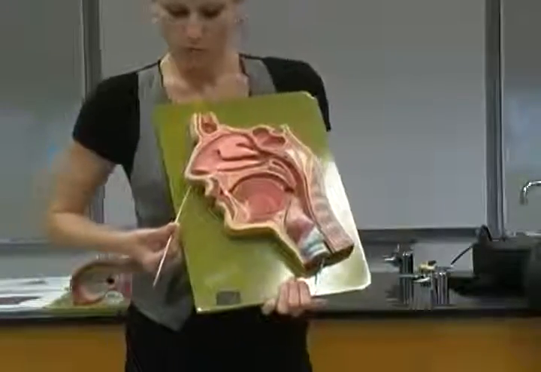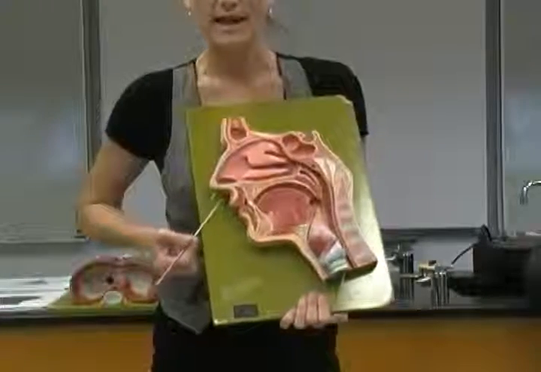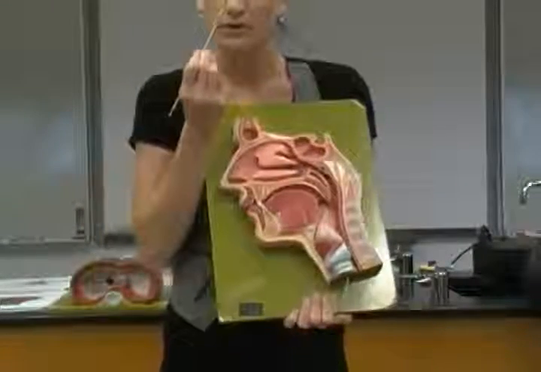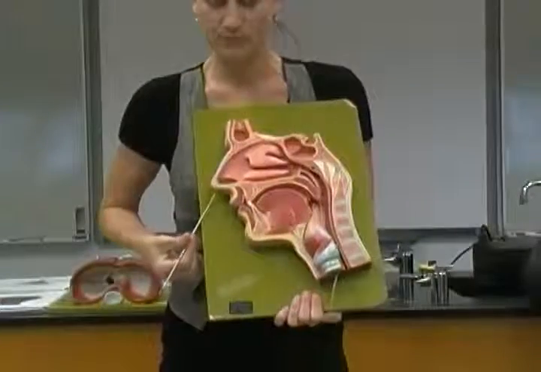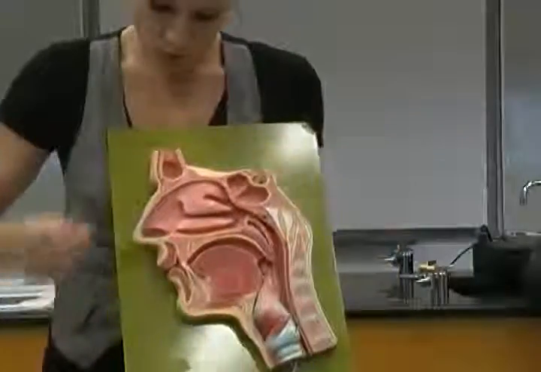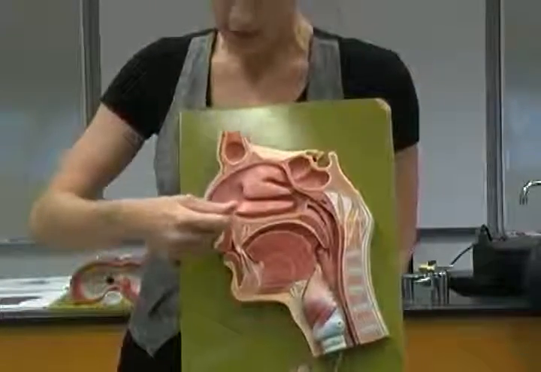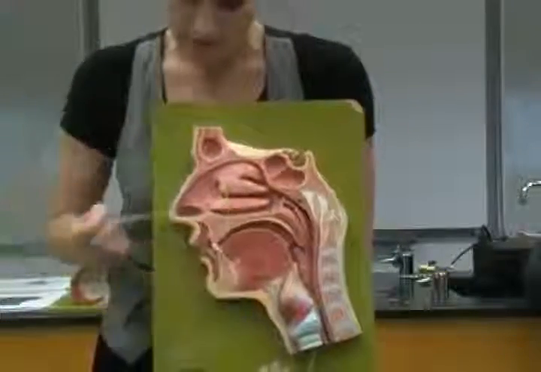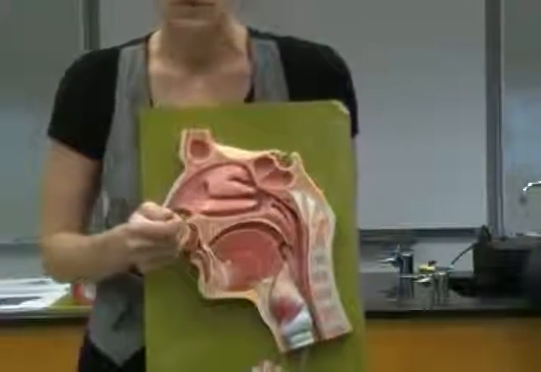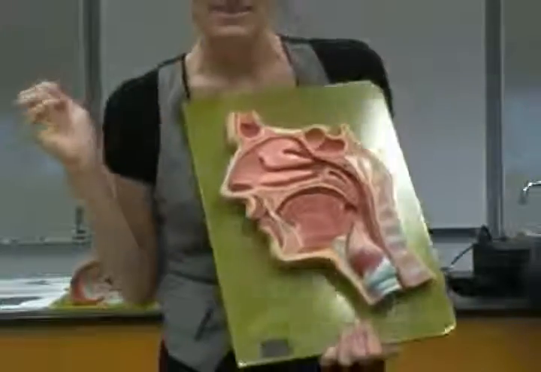These holes that are located right here are called the external nares. Those are literally just your nostrils, right here and here. Then when we look right here, this first little swollen area, the entrance to the nasal cavity, is called the nasal vestibule. That's right here where you flare your nostrils.